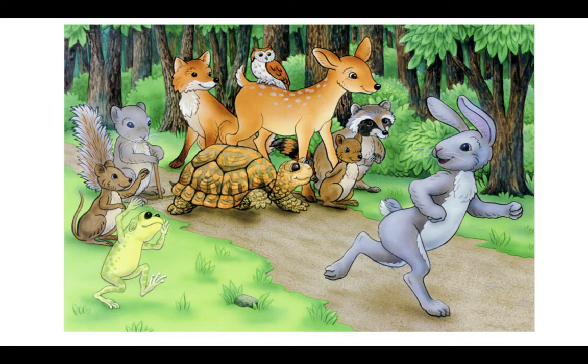The second the race started, the hare leaped forward and started running. He was soon out of sight. The hare laughed. "I told you I was faster than you," he called back to the tortoise. But the tortoise just plodded on, slowly and steadily.